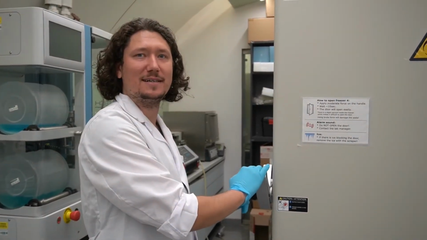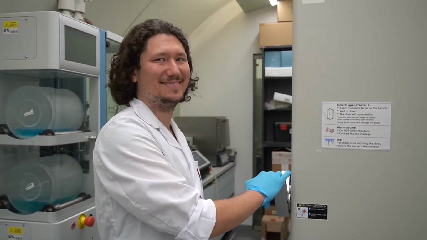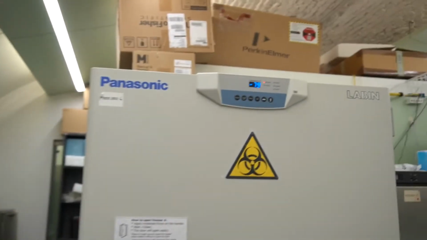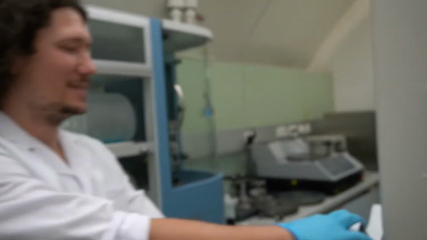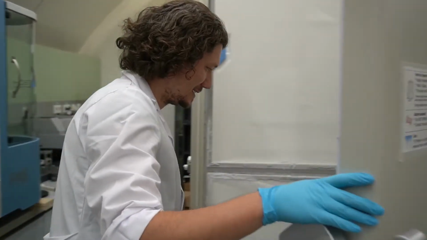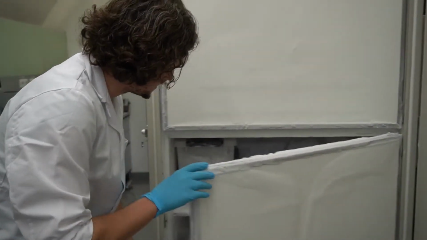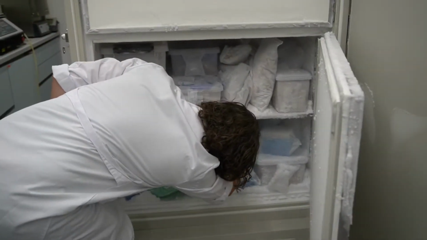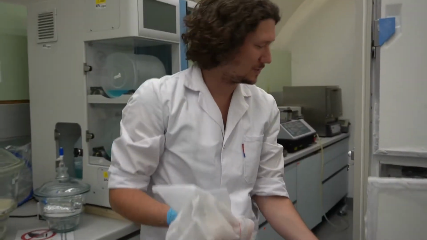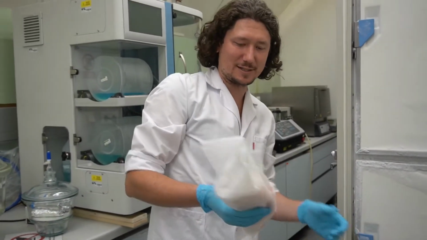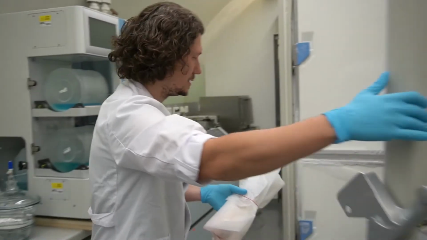So, okay, Mr. Frank, this is a special freezer, which is not at -20 as I can see here, which is colder. -80 degrees. So why are the bones stored at -80 degrees? They are preserved better, so that we do not have much degradation of the biological tissues.